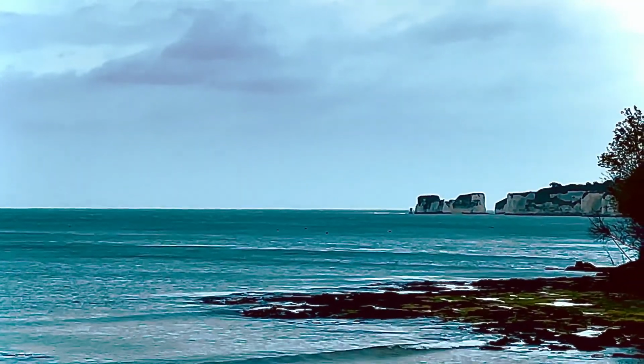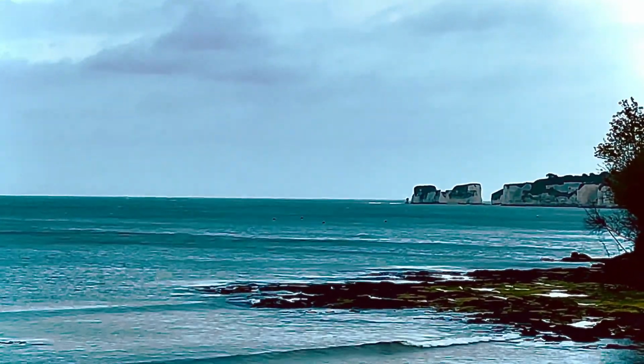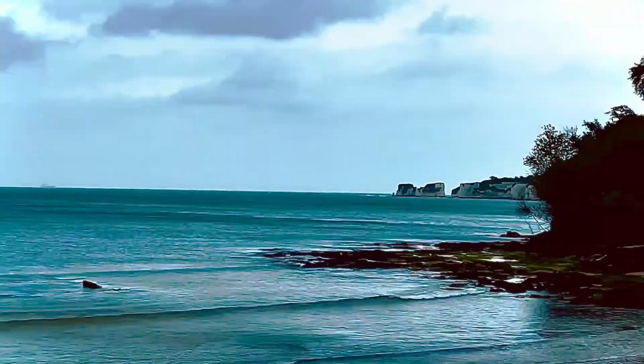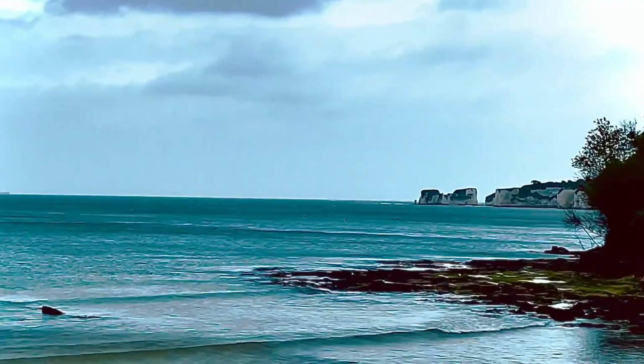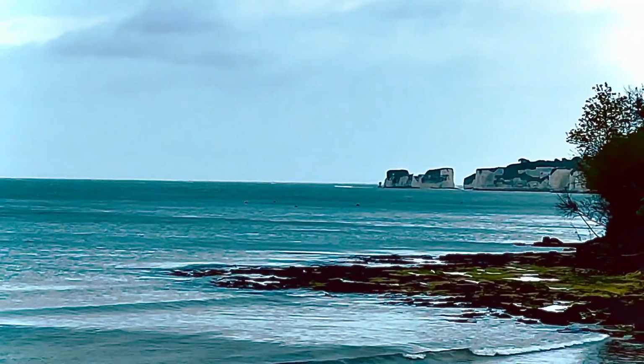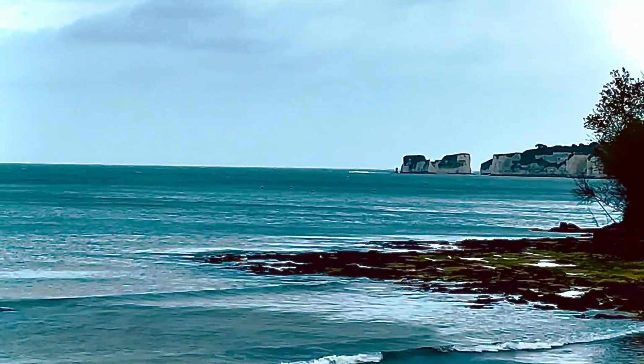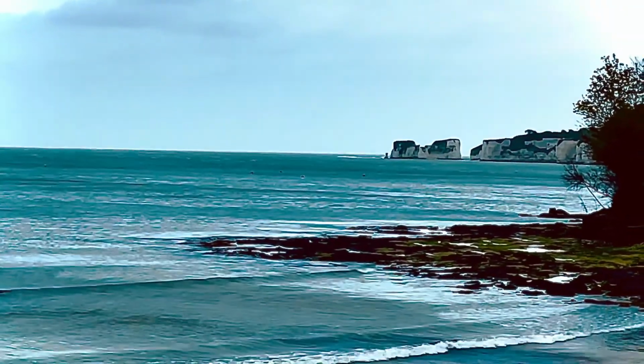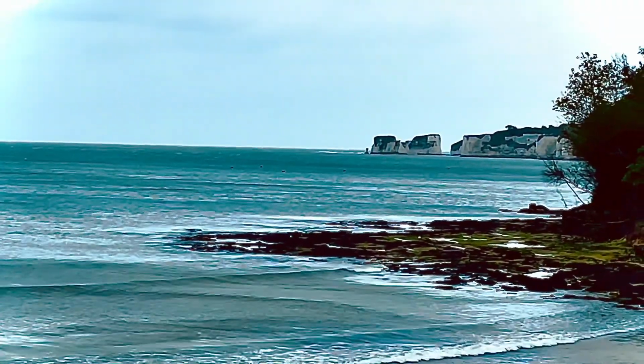Looking into the distance, you can see what are called stacks, the white and patchy coloured rocks. This is called Old Harry rocks, and we shall look a little bit more at how these were created in a bit.